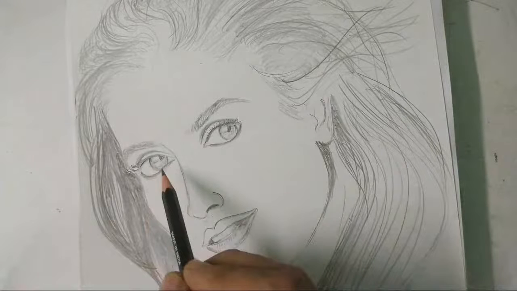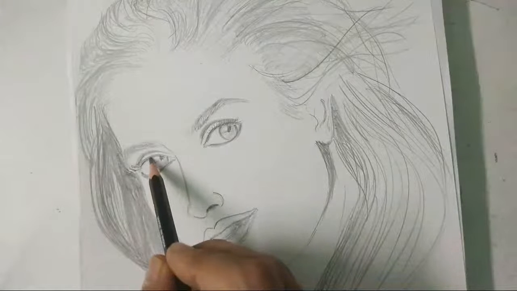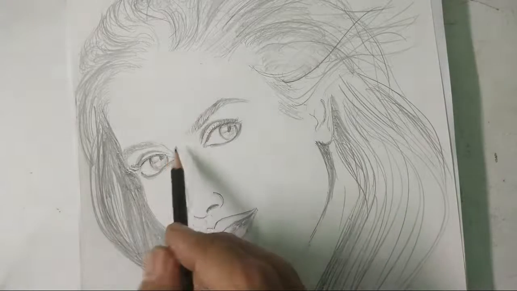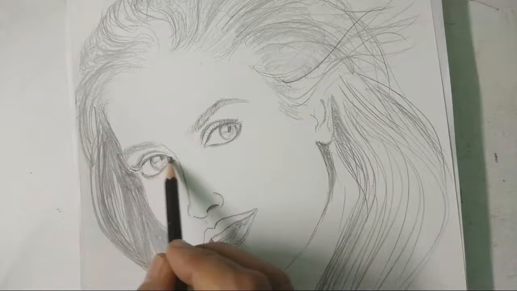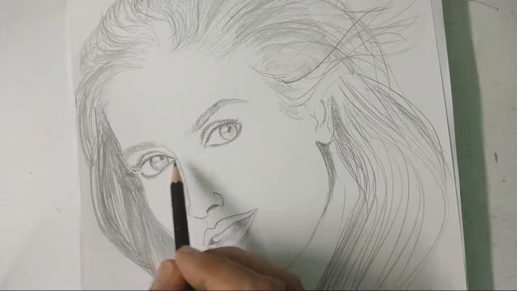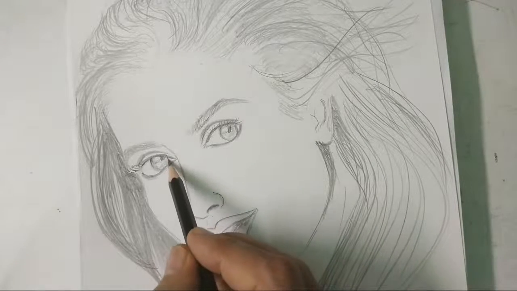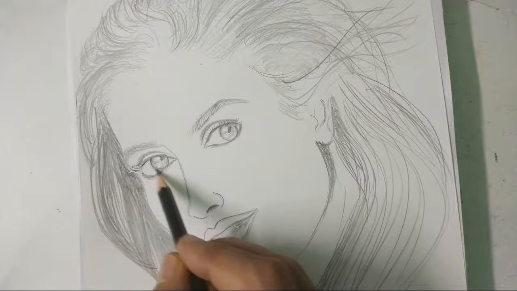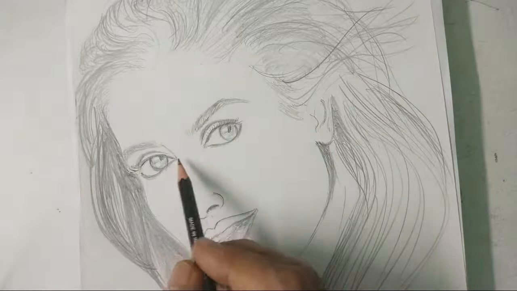While shading I am moving the pencil in an area. Continuously move in an area and then that area will become dark. So you don't have to apply pressure on the paper. If you apply pressure on the paper, then the area will have marks.